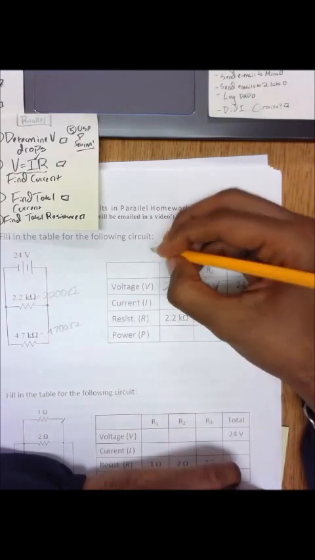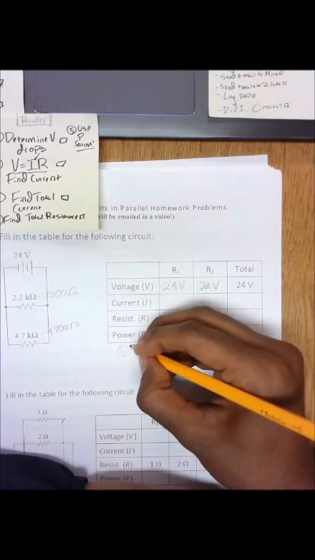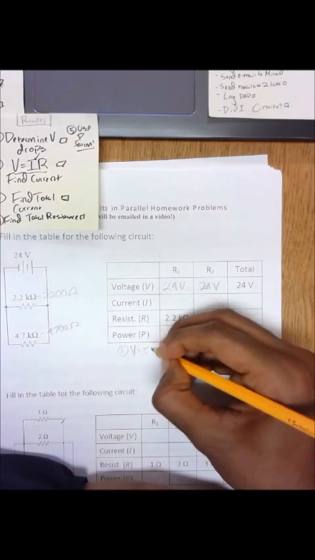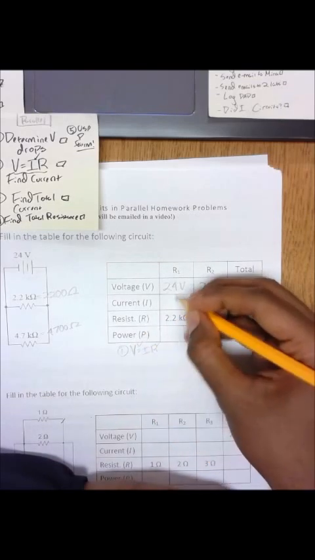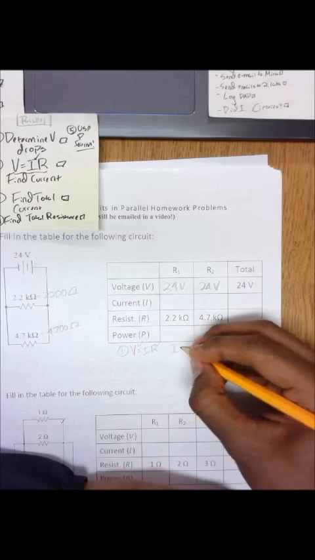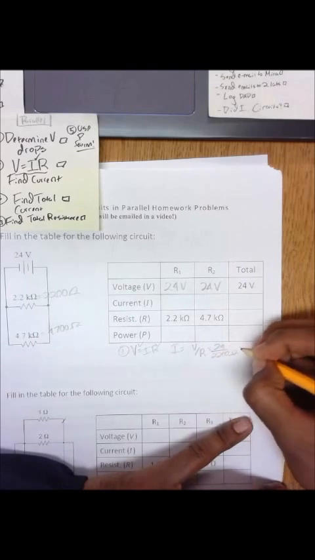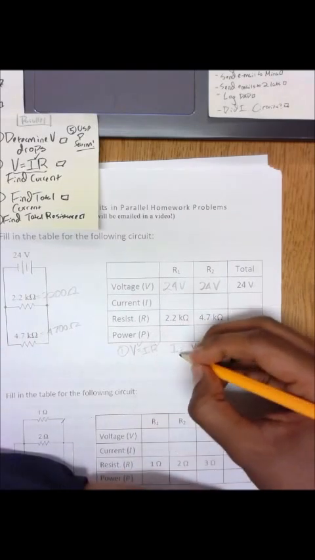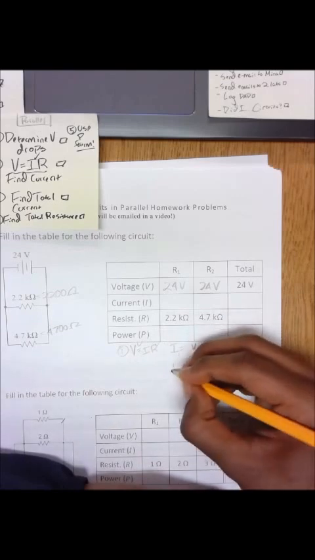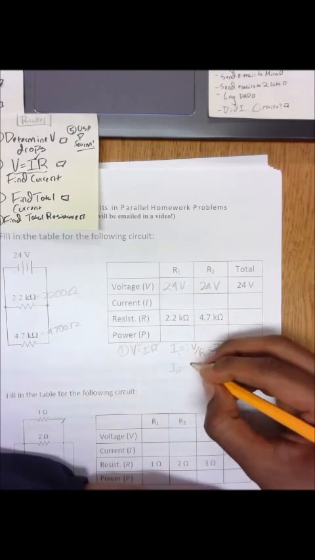Now to find current, we have to do V is equal to IR. So we know V, we know R, so we have to find I. I is equal to V over R. So the voltage drop is 24. The resistance is 2,200 ohms. This is I1, I2.